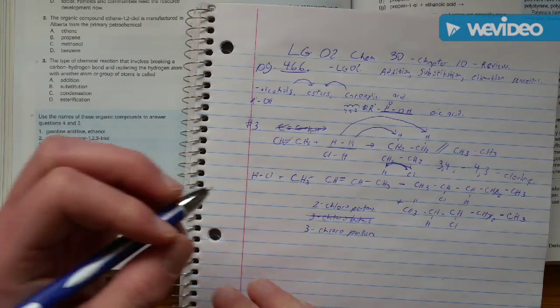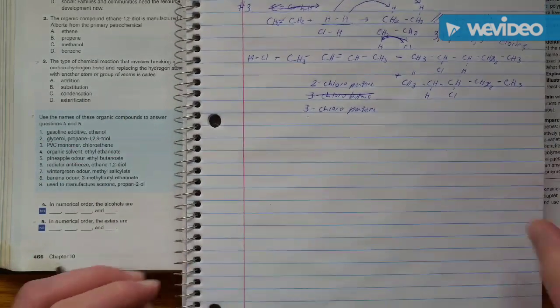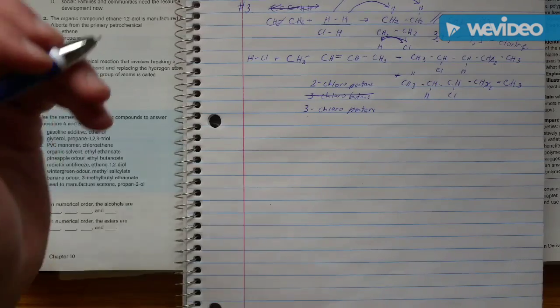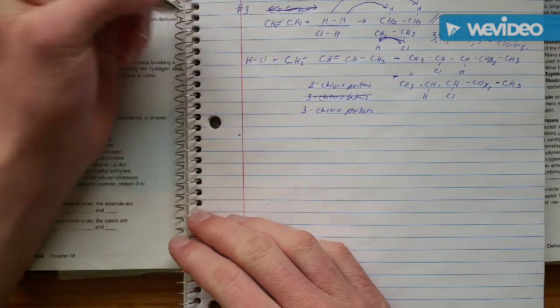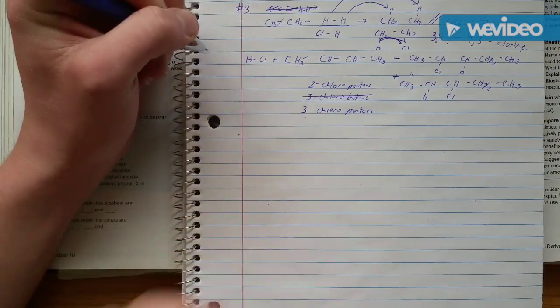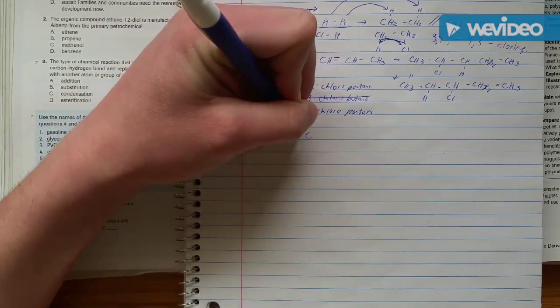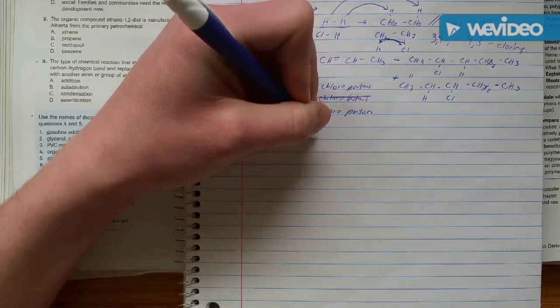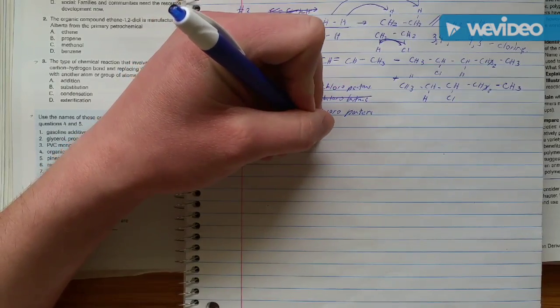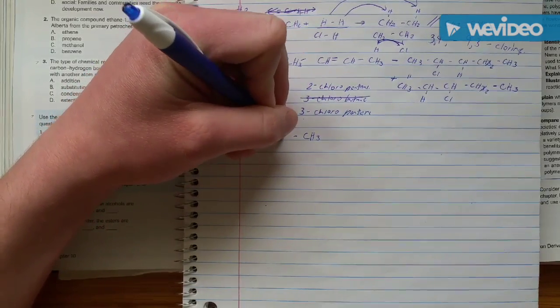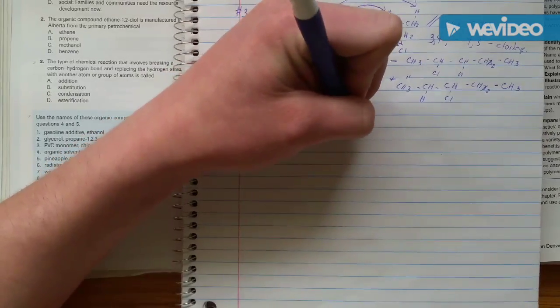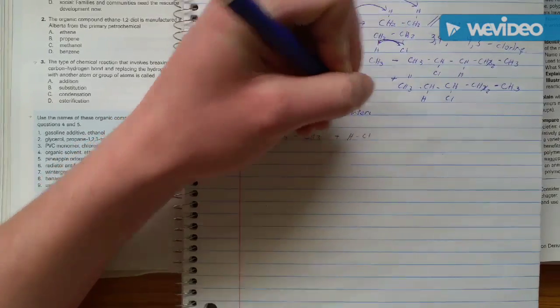Substitution reactions are when we bring some kind of saturated bond, so say we go and say propane, plus hydrogen and chloride.